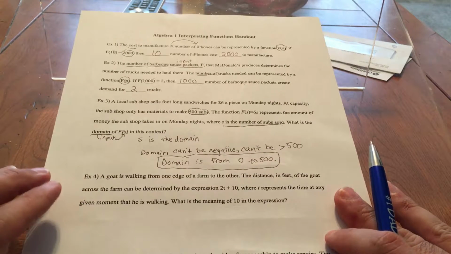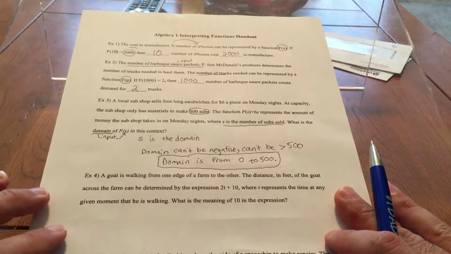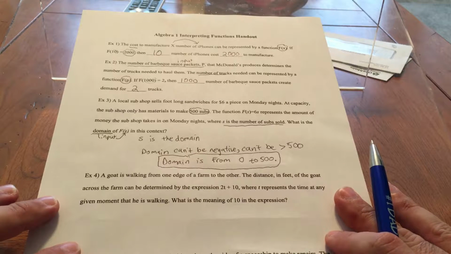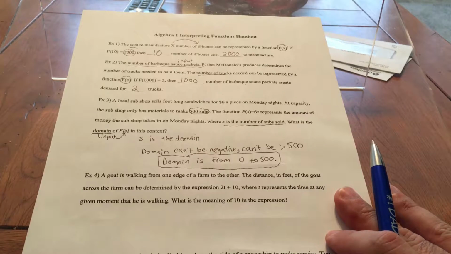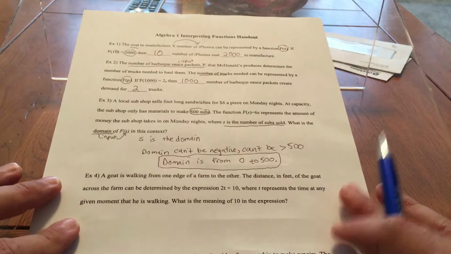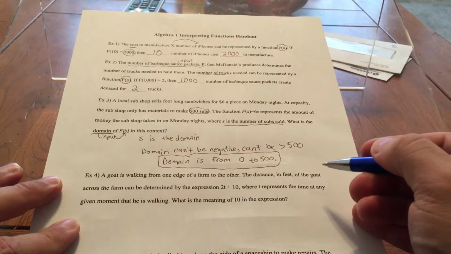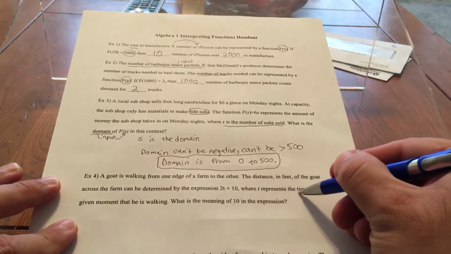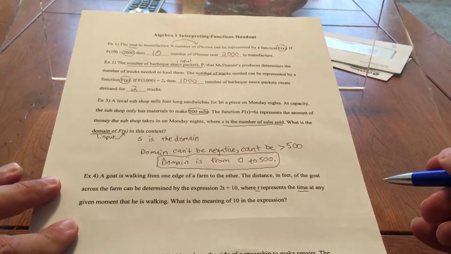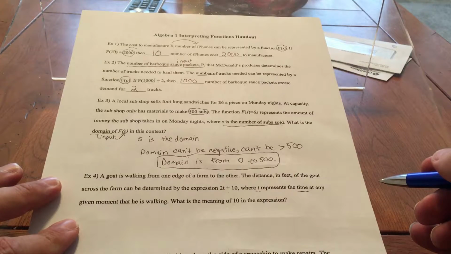A goat is walking from one edge of the farm to the other. The distance in feet of the goat walking across the farm can be determined by this expression, 2t plus 10, where t represents the time. So t is the time at any given moment that he's walking. So what is the meaning of 10 in this expression?